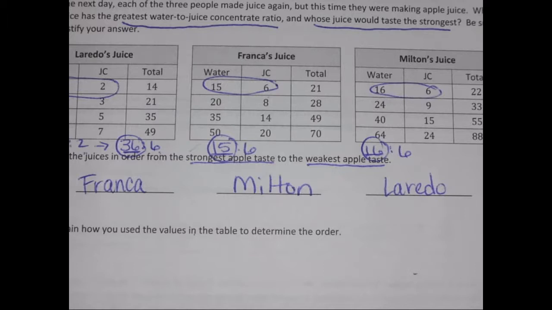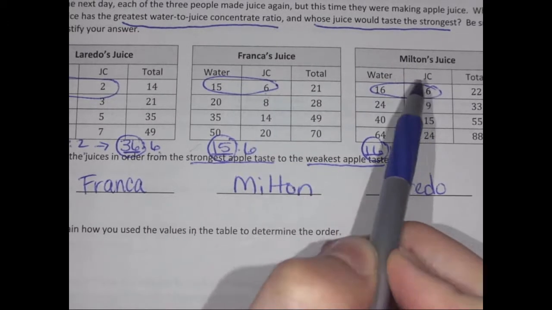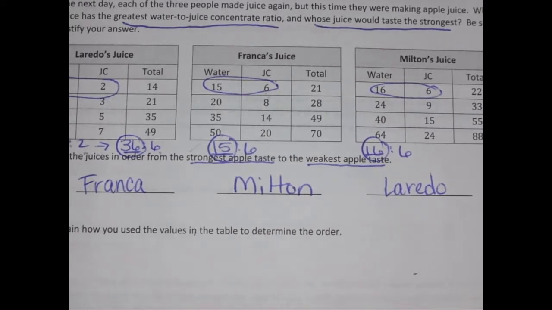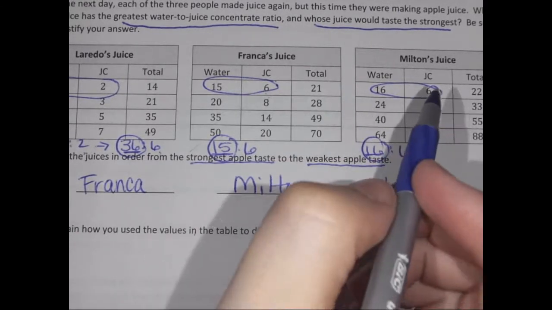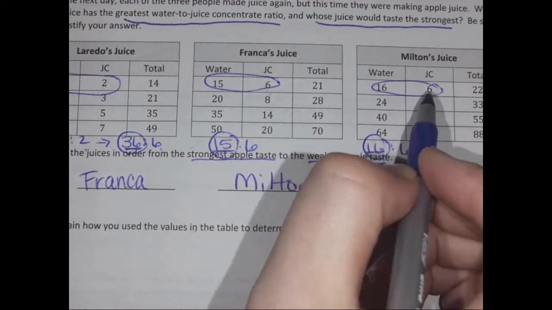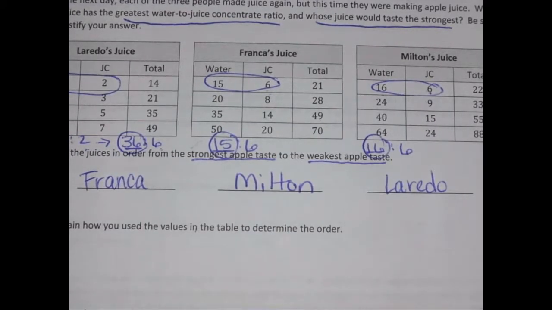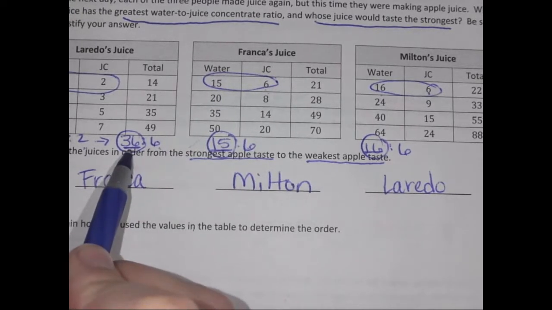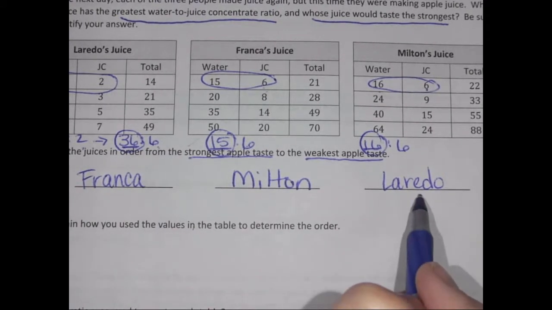Anyone solve this differently? Could I turn these 6s into 2s? Yes. Can I divide 6 by 3 and get 2? Yes. Can I divide 16 by 3 and get 2? No, it's easier to work with whole numbers, so we're not going to go that route, right? Laredo has the most amount of water, so Laredo's juice is the weakest. Okay.